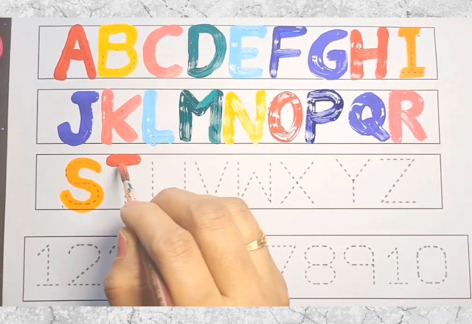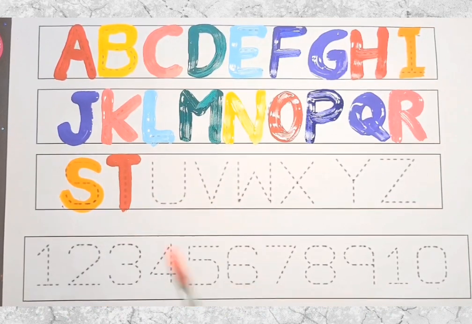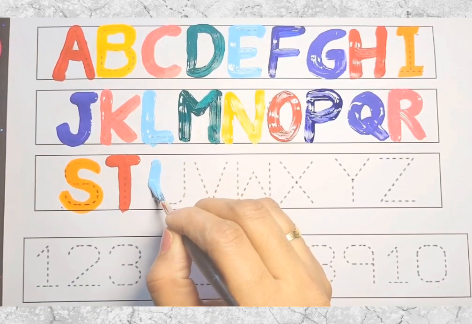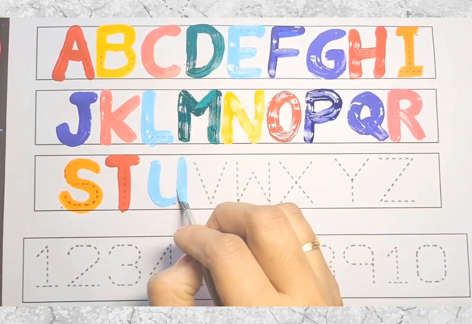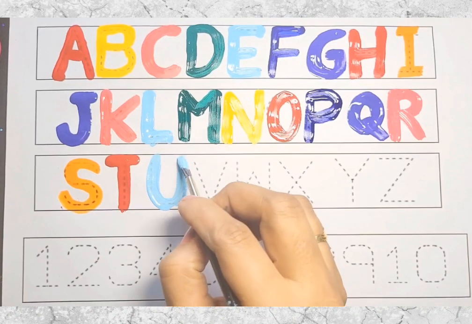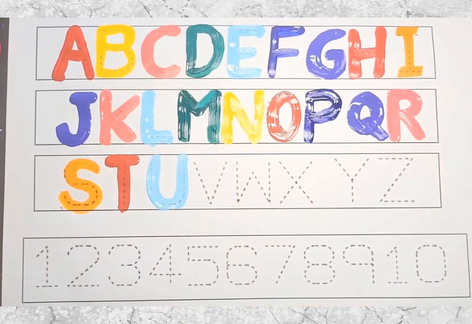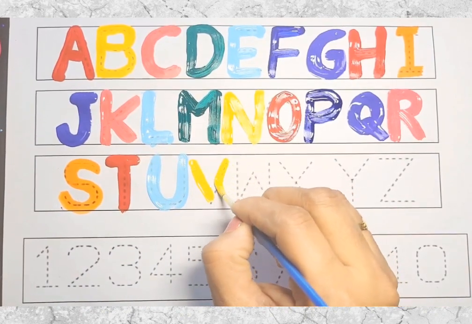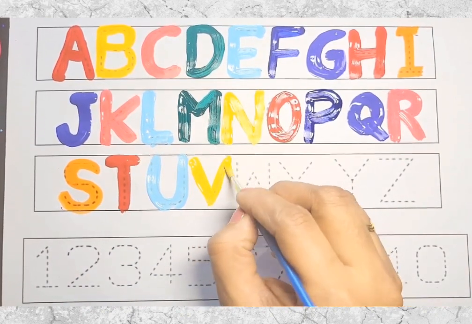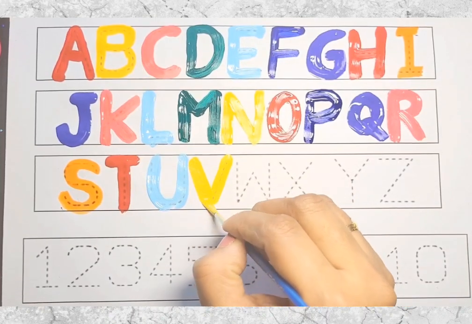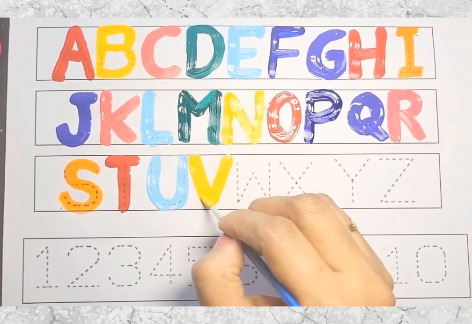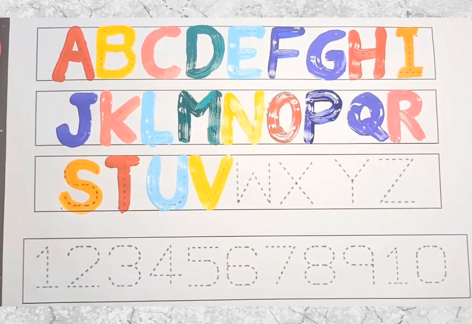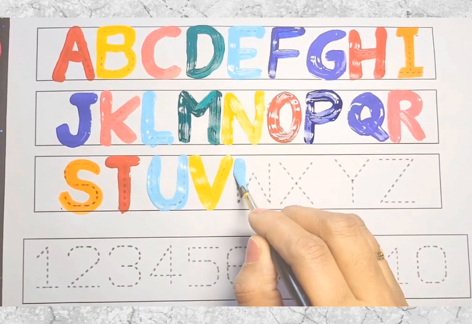T for tiger. Next is sky blue color. U for umbrella. Next color is yellow color. V for van. Next is W. Sky blue color. W for water.